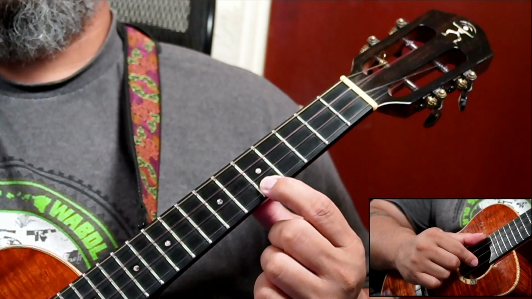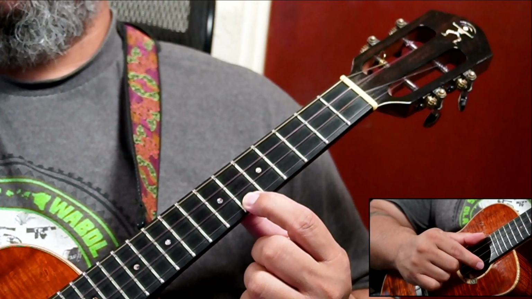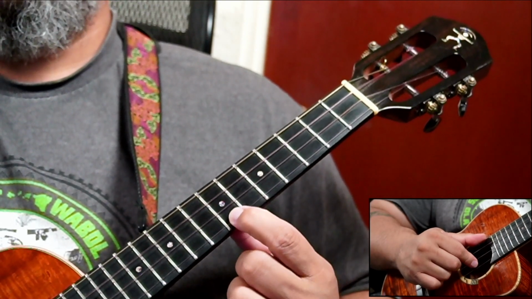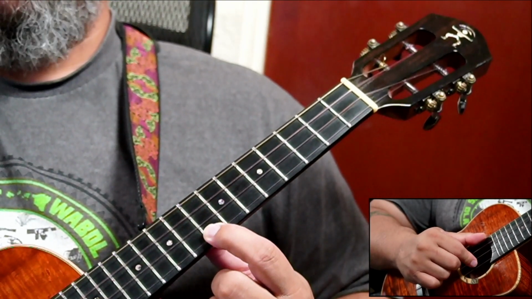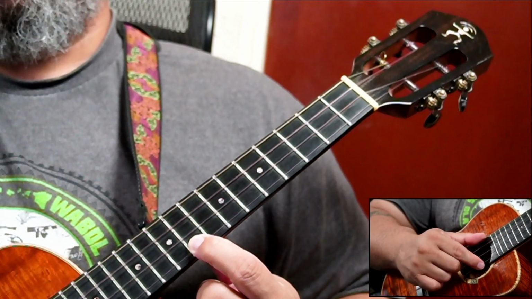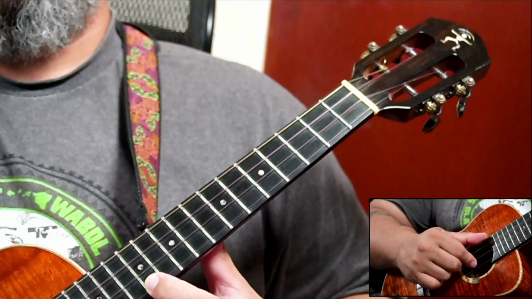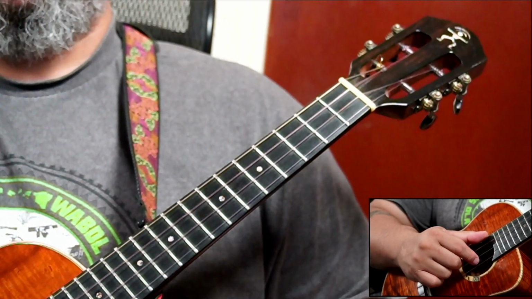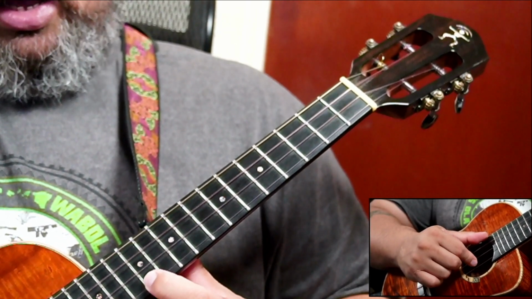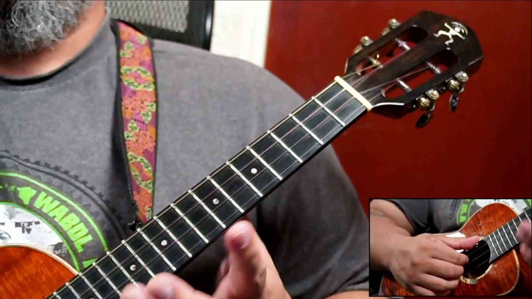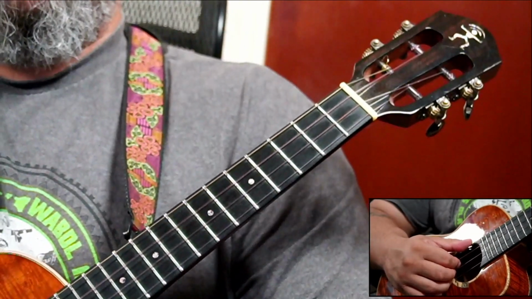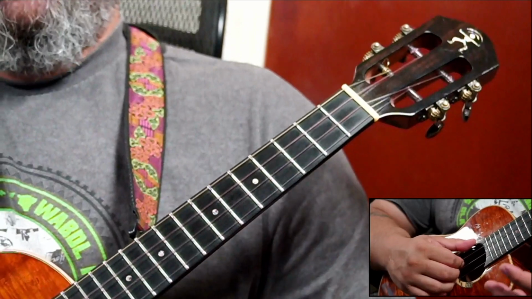D, between D and E, D sharp or E flat. E, F, F sharp or G flat. G, G sharp or A flat. And 12 frets away, we're back to our open position, right? A again. And that's just the way this lays out on your instrument.